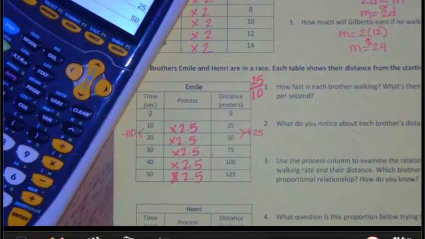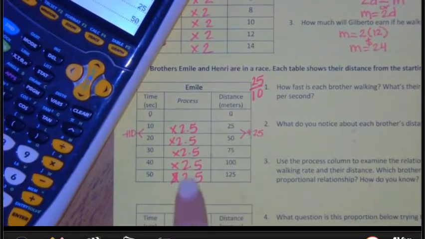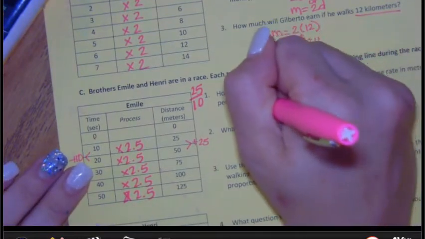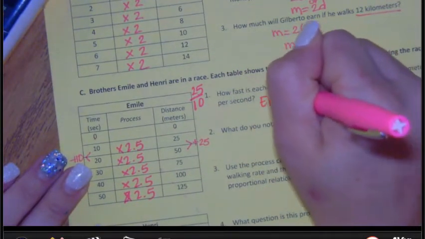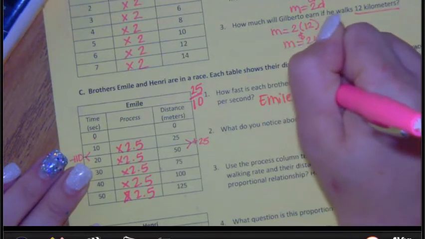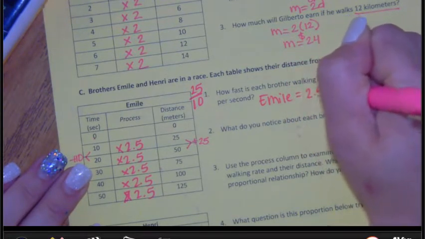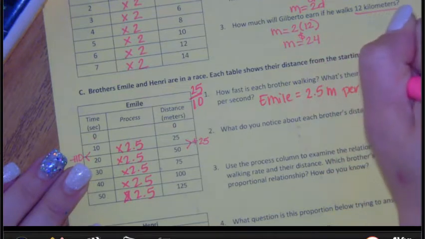Each second that I'm walking, I'm going 2.5 meters. So Emil is walking at a rate of 2.5 meters per 1 second.